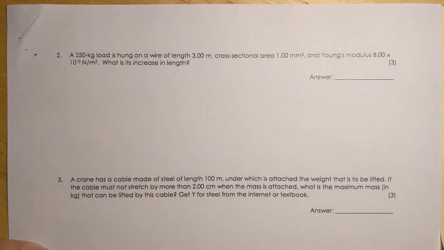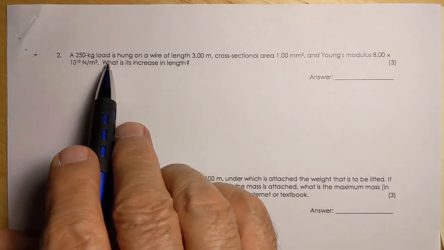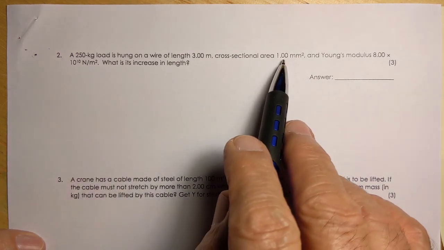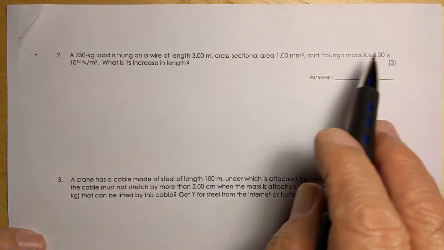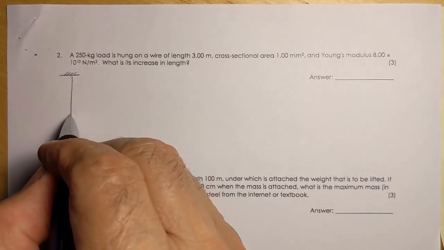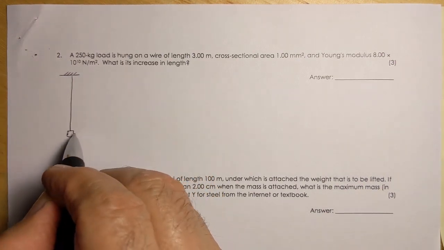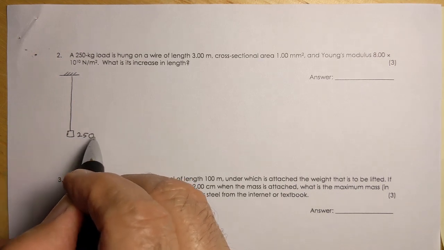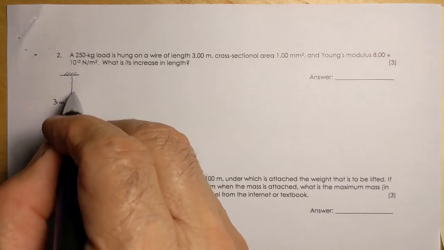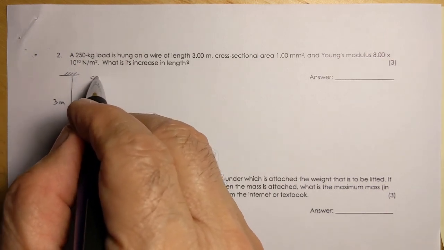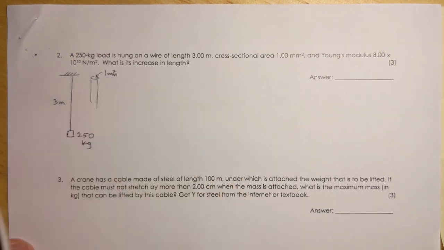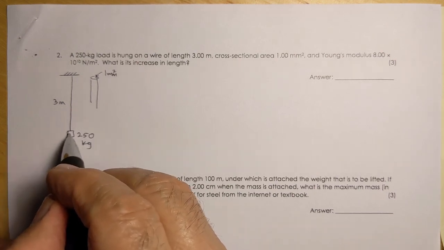We now look at some examples. So if you have a 250 kilogram load that's attached on a wire of length 3 meters, the cross-sectional area of the wire is given, Young's modulus is given, what is the increase in length? So it's like we have a support here, a wire, and then we attach a weight that has a mass of 250 kilograms. The length of the wire is 3 meters, and the wire's cross-sectional area is 1 square millimeter, and we want to find by how much it stretches.